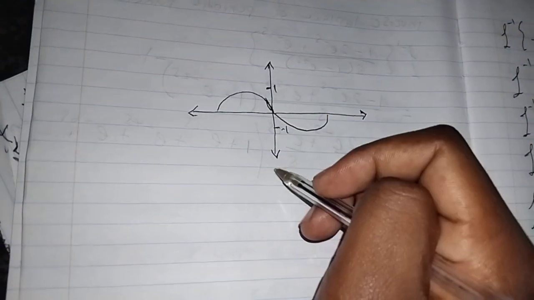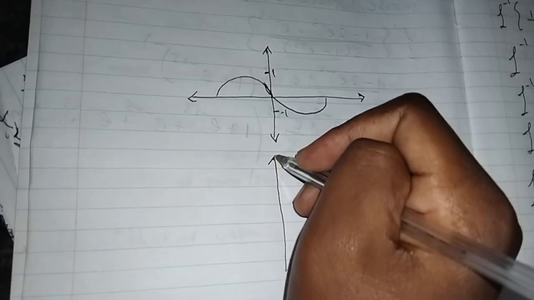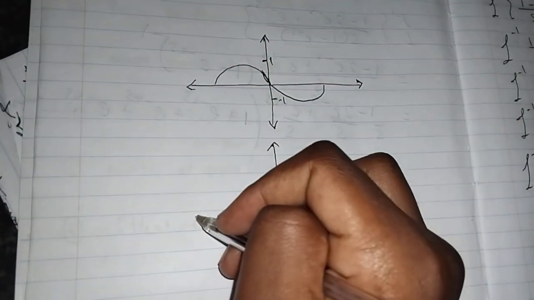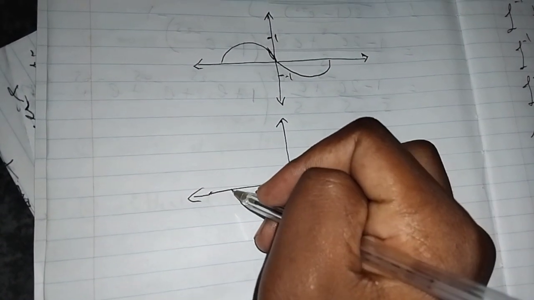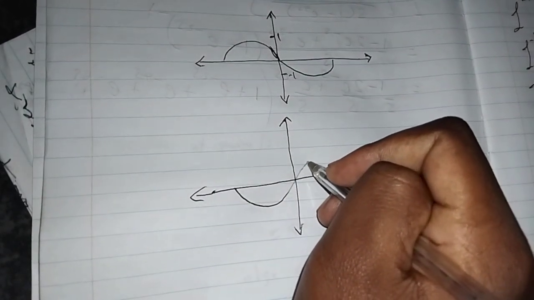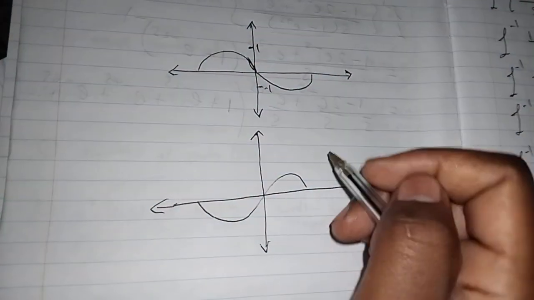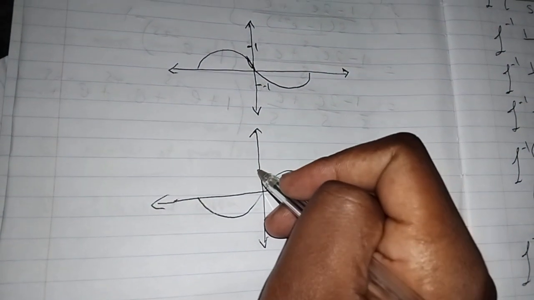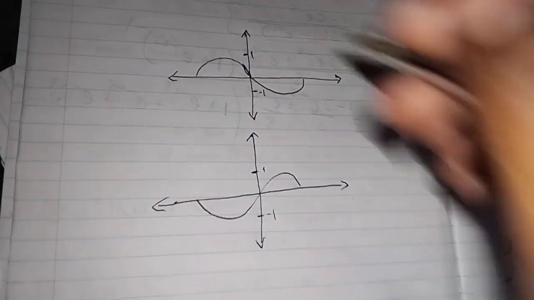Or it can be like this, if you do not consider this position. A sine graph can be either like this. This is also a sine graph, but here my measurements are not good at all, but it's 1 here, and here is -1.